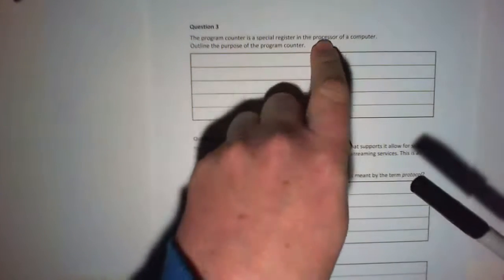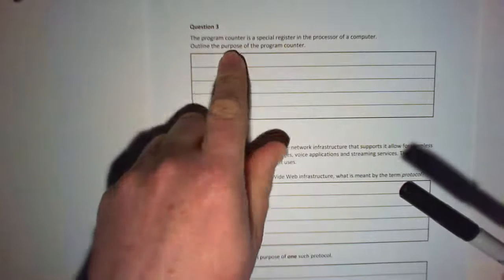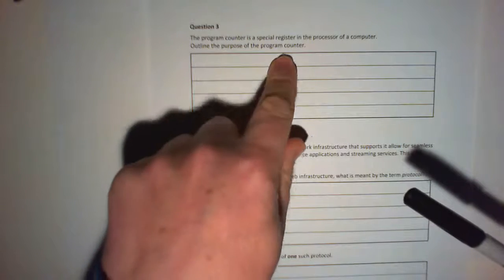Okay, so on to question 3. So that's not so bad, not so shabby. So hope you can see this. This is where I suppose things can start getting a bit funny, because then you're thinking like, ooh, okay, right. So the program counter is a special register in the processor of a computer. Outline the purpose of the program counter. Okay, so this one is probably where it starts getting a bit tricky.